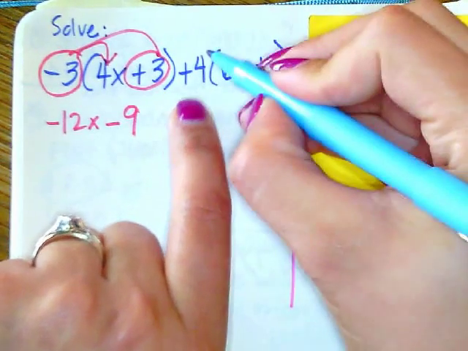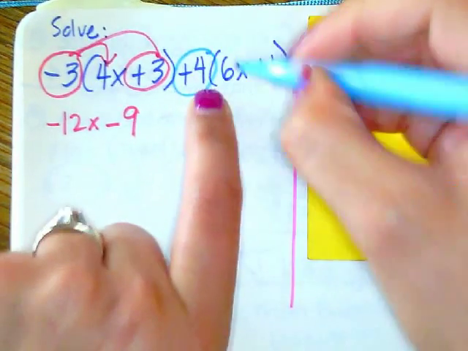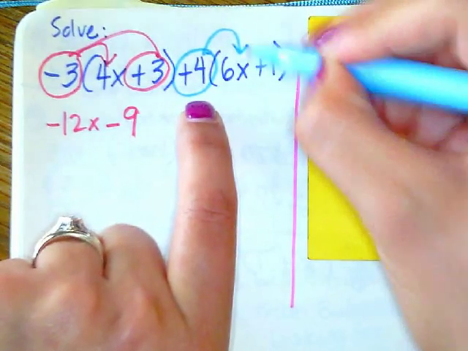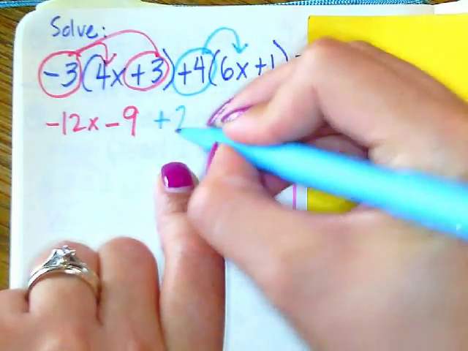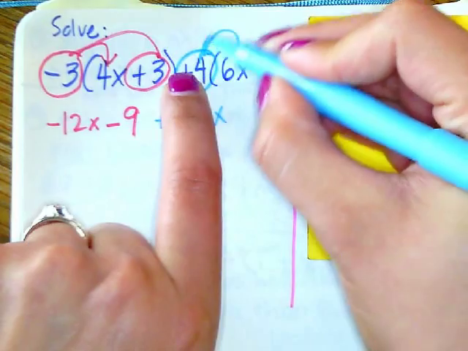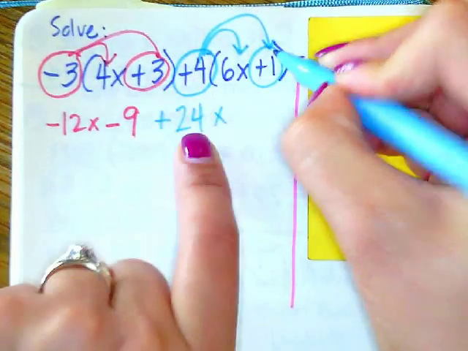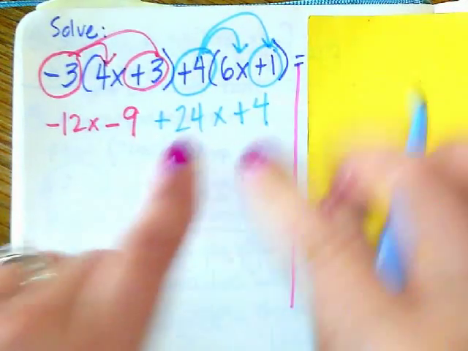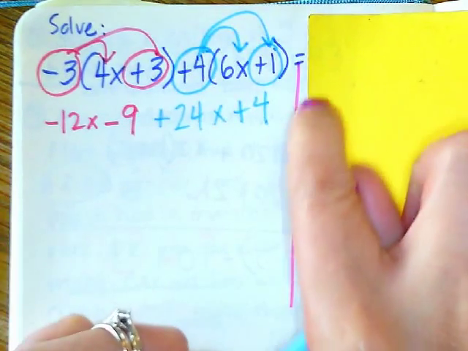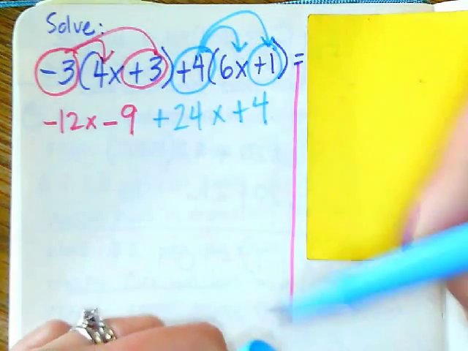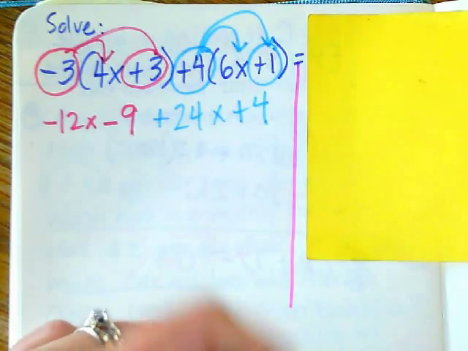For the second one, I am distributing in that positive 4. So positive 4 times 6x would be positive 24x, and positive 4 times positive 1 would be plus 4. So this side is not simplified all the way yet. I see like terms that I can combine.